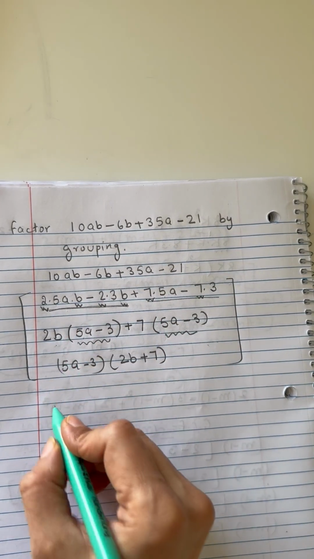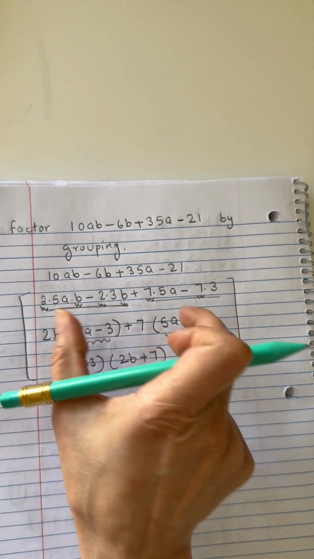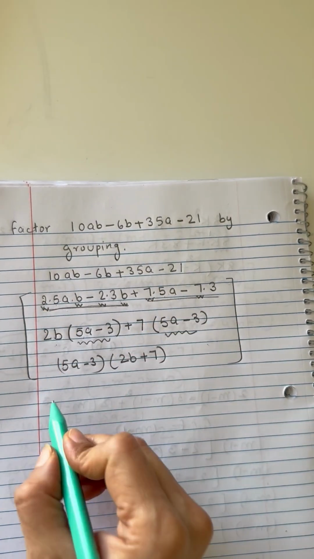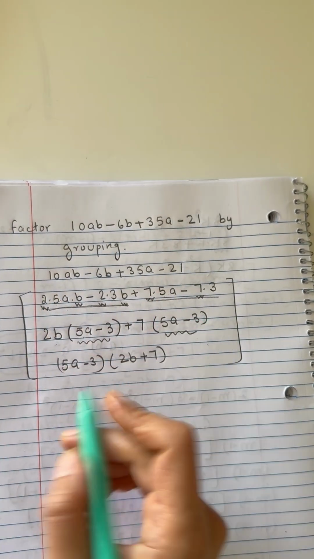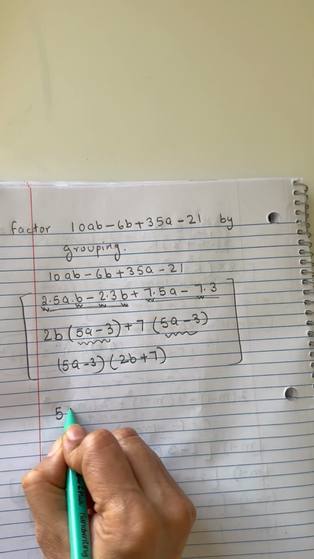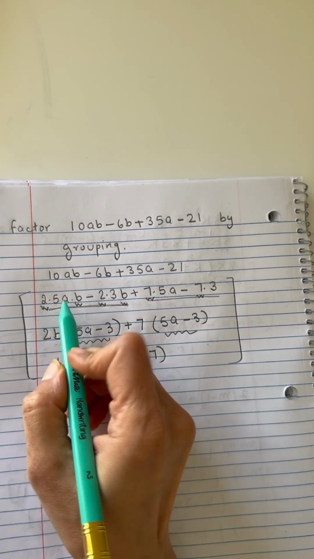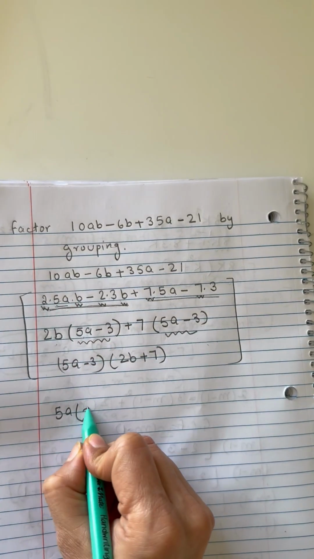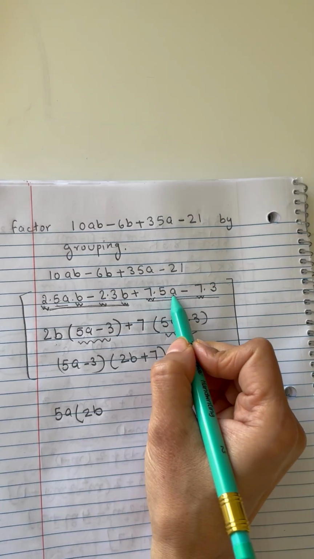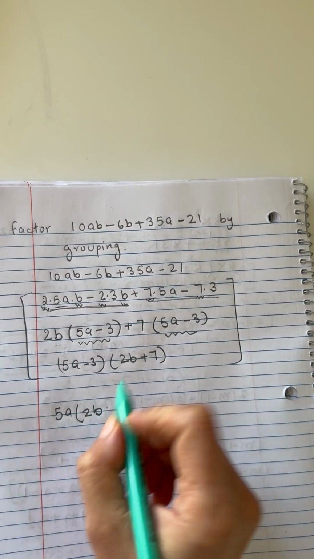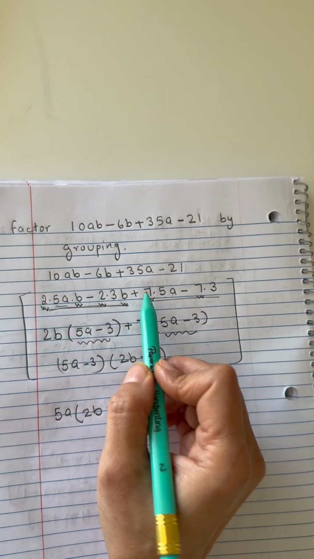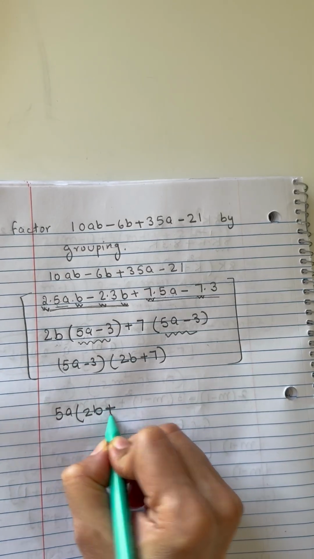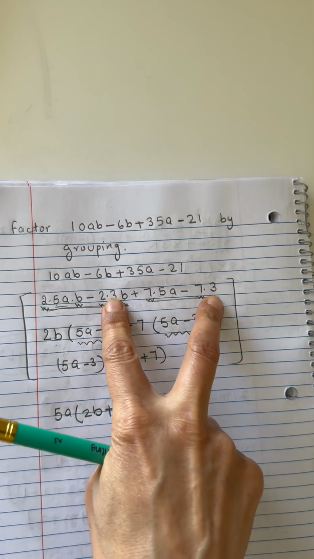Let's pick that. So if I choose these two terms, in that I have 5a common. So I'm going to take 5a common here. So I'm left with 2b plus 7. And I'm left with these two terms.